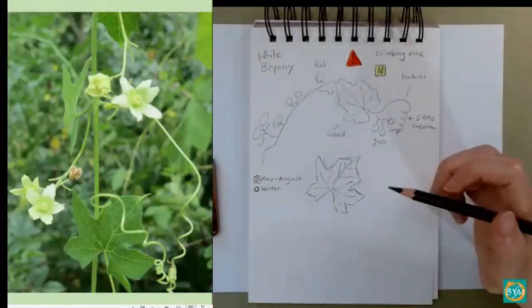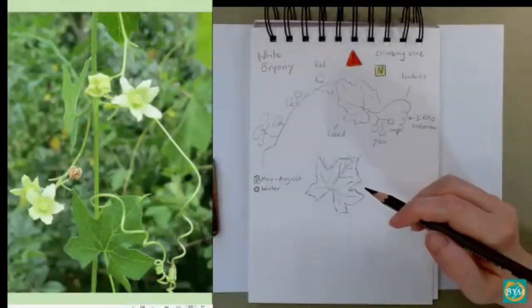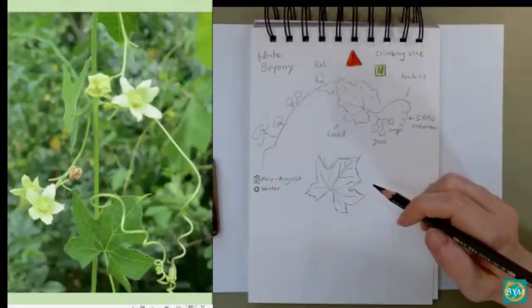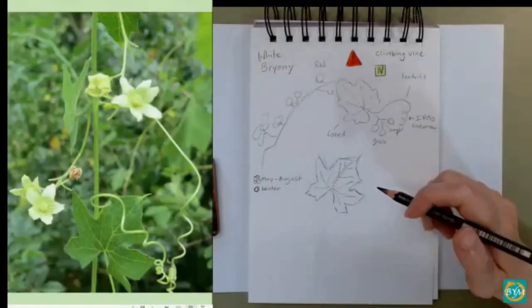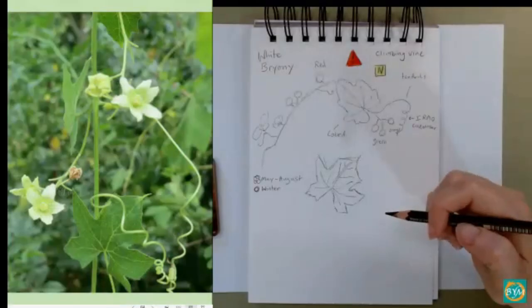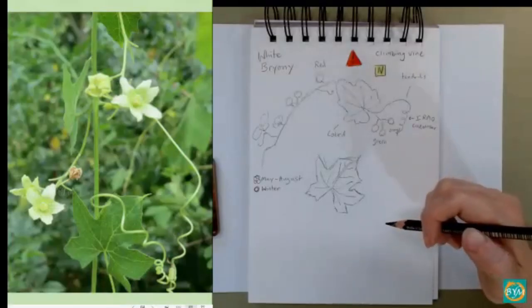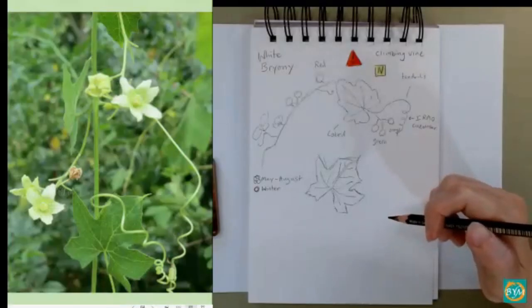And then the flowers, we'll have a close-up look at one of the flowers, but just take a note of those tendrils. They look exactly like cucumber tendrils to me. Again, how different can a tendril look? It's clinging on and holding on to other plants so that the white bryony can climb up.